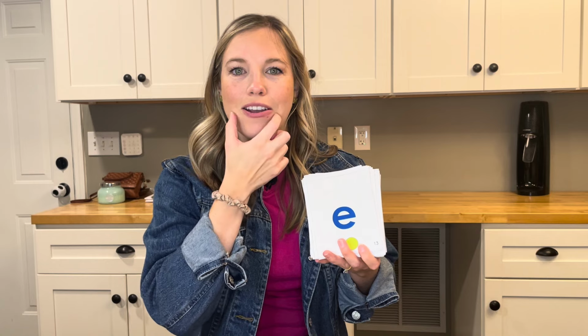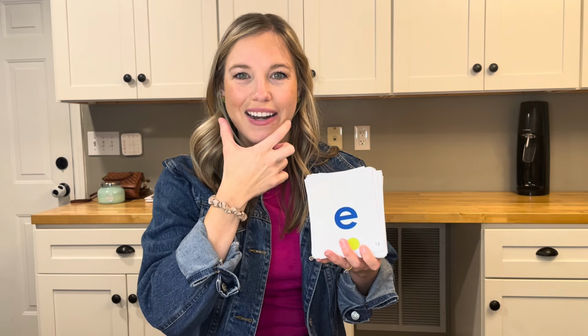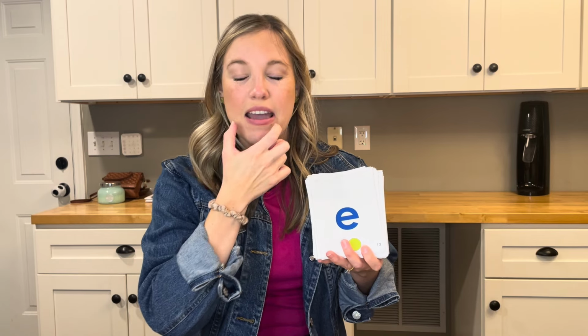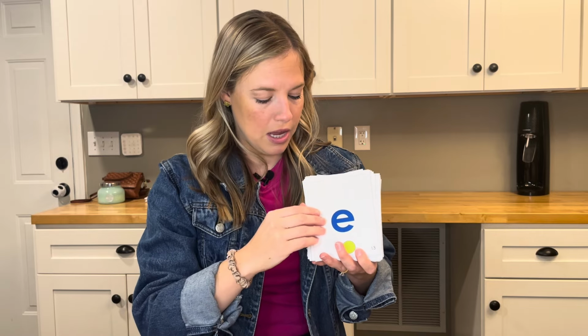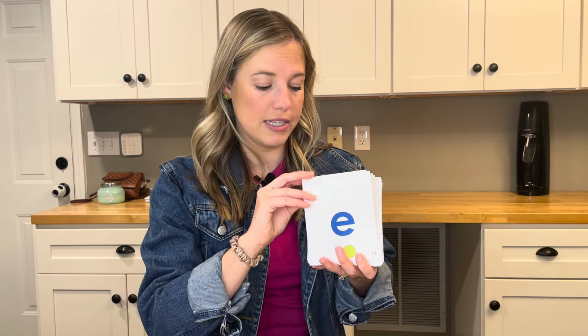E, so the difference in E and I, you're going to feel a little bit of a wider mouth for E. And I, you're going to kind of go up a little bit with your mouth and your nose. E can also make the long E sound.